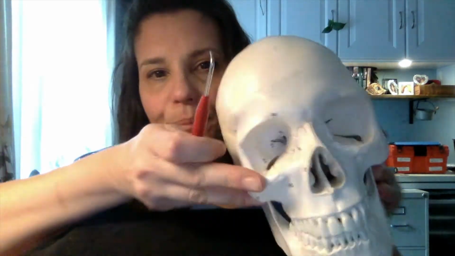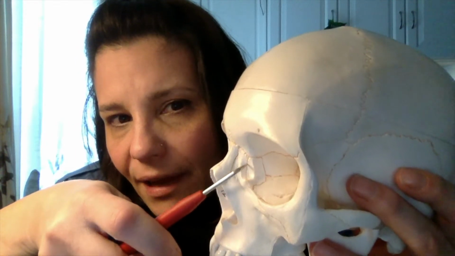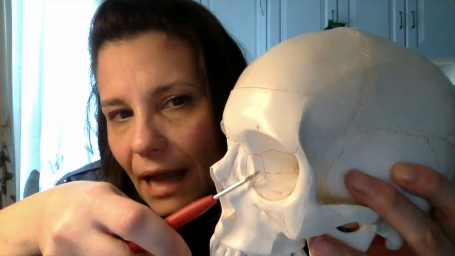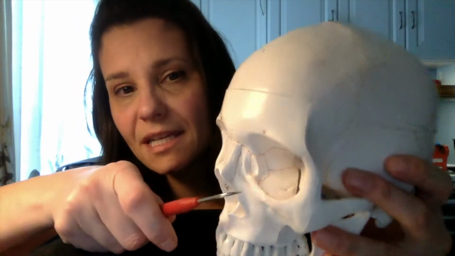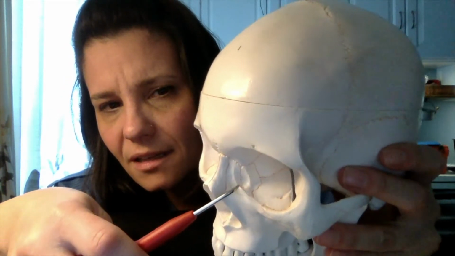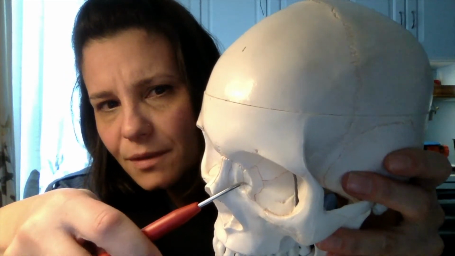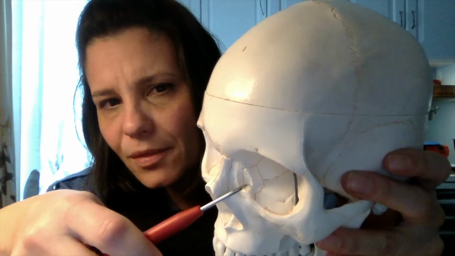Okay, and let's see, what else do we need to know? Oh, if we look all the way right in here, the corner of our eye, we have this lacrimal bone. Lacrimal relates to tearing, okay, tearing up. There's no hole there on this model, but if we looked at a real skull in the classroom, you would see a couple little holes there to allow for tear ducts to come through.